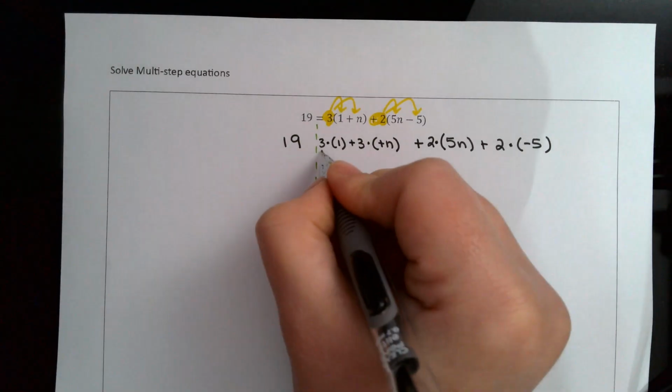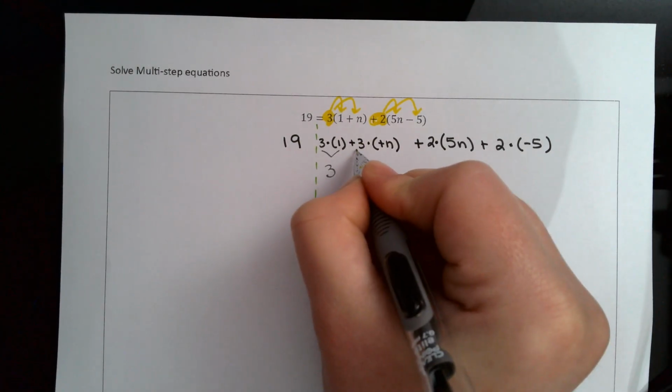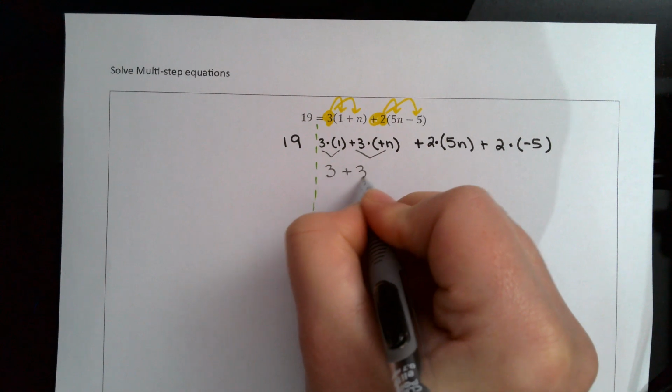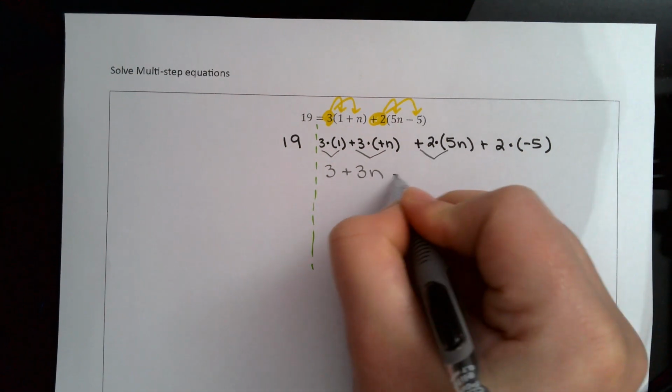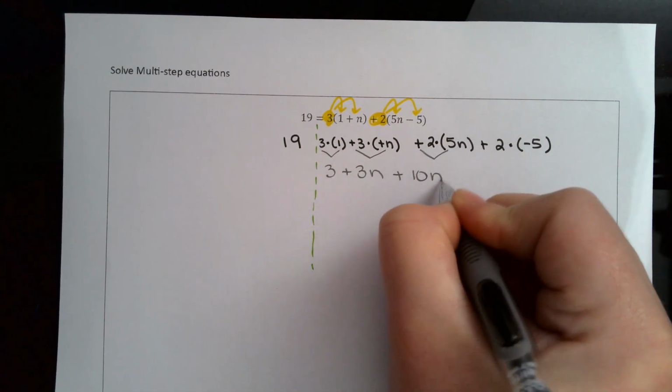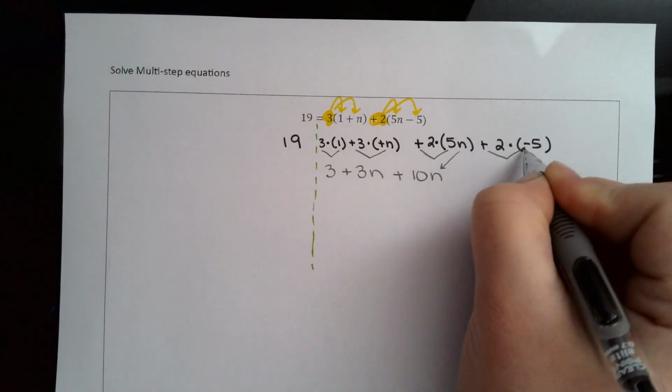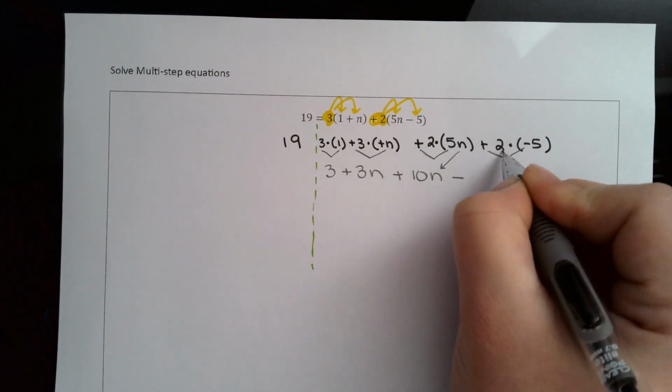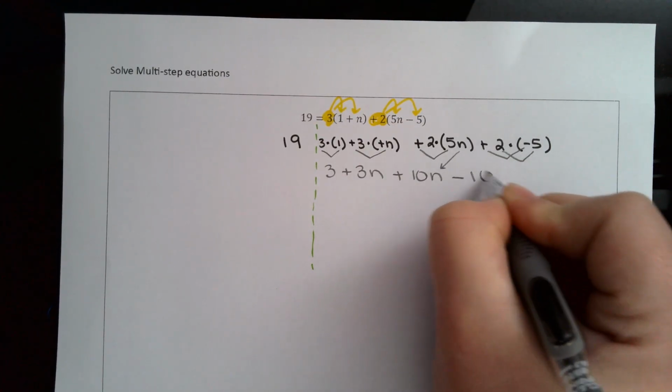Let's go ahead and multiply. 3 times 1 is 3. 3 times n is 3n. 2 times 5 is 10n. Negative, positive is a negative. These are different. 2 times 5 is 10.